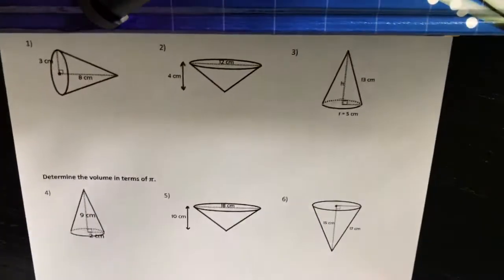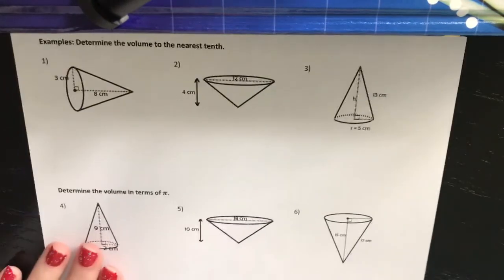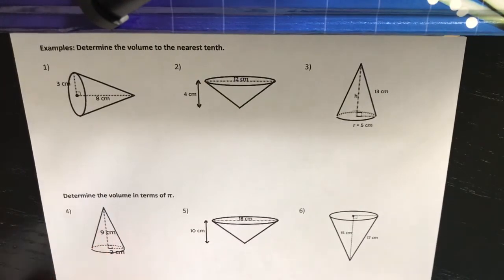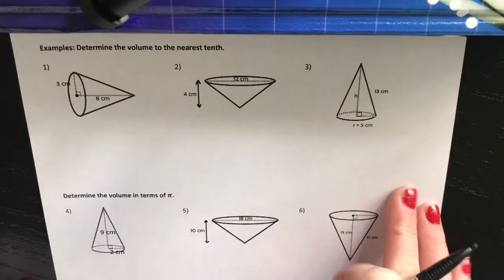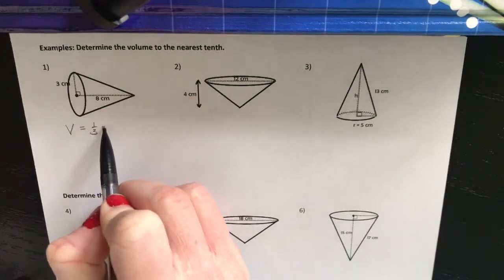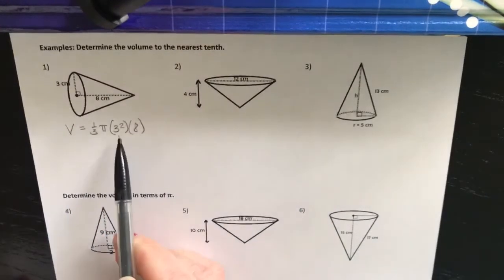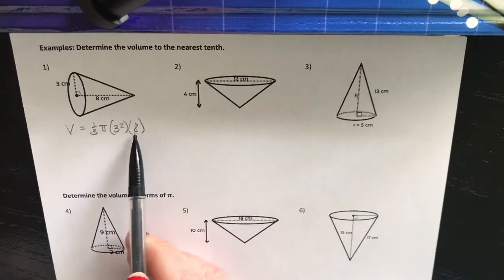Okay, a couple of quick examples with a cone. Because we have pi in there, some of them are going to be to the nearest tenth, and some of them are going to be in terms of pi. These first ones on the top here are all to the nearest tenth. Volume is 1/3 pi r squared h. In this first one, r is 3, h is 8.